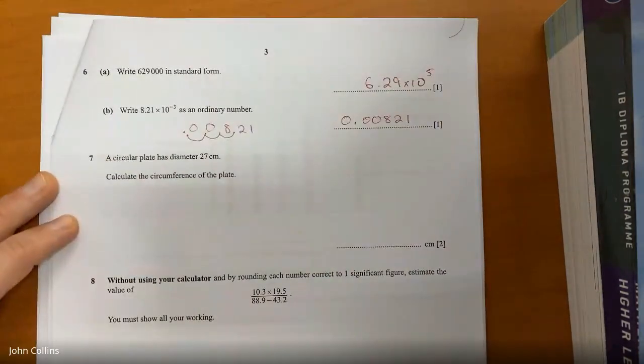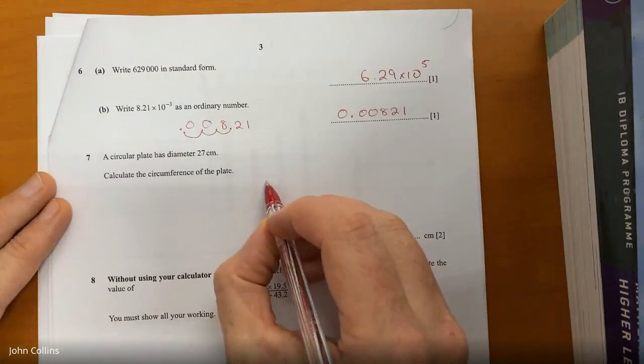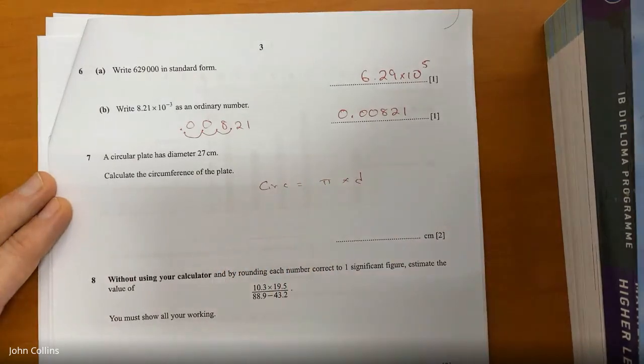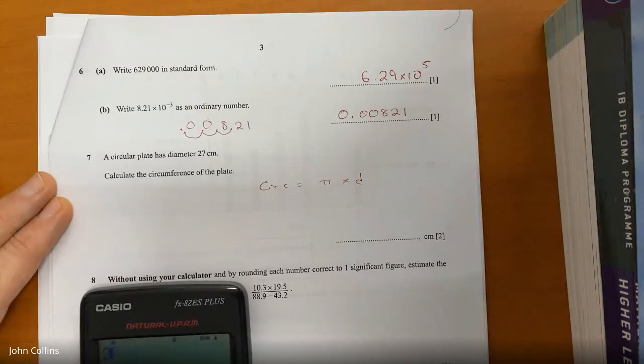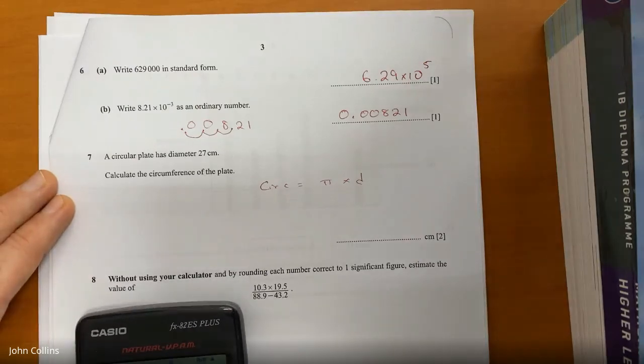Circular plate has a diameter 27 centimeters. Calculate the circumference. So circumference is pi times diameter. So you should do 3.14 or its equivalent times 27. So you can use the pi button on your calculator. Actually, that'll be more accurate. Alberto, what did you get there? I don't think I got it right because I did pi times 3 squared. Oh, you got the area. Yeah. Oh no. Jazz, did you get that? 84.8.